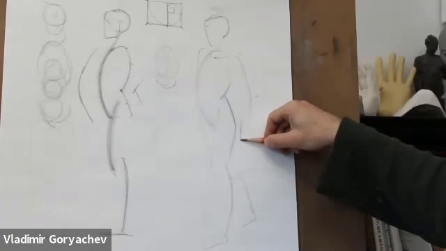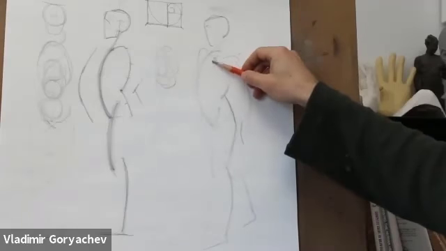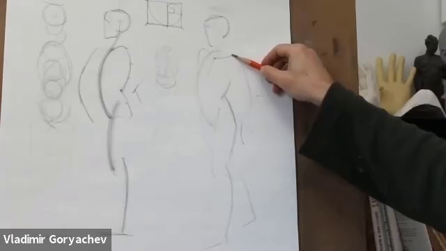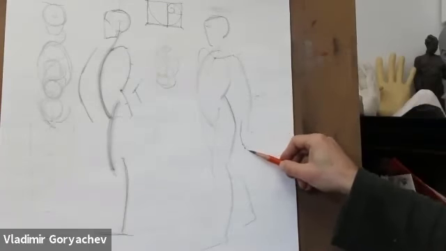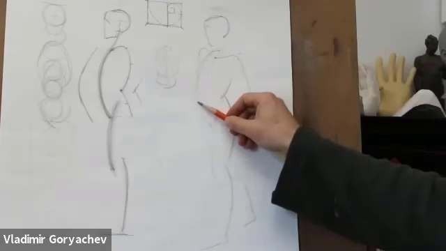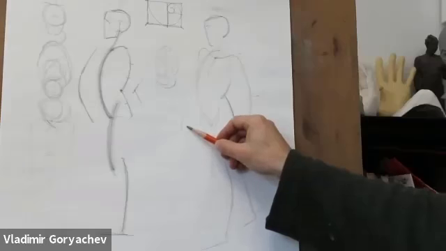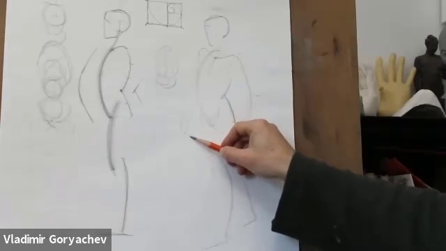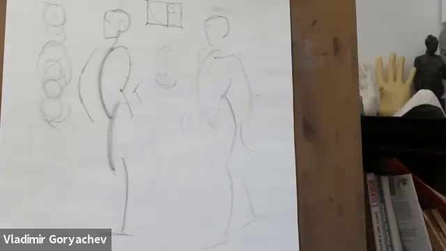And then the hand is 3/4, similar to the sternum and the collarbone. And of course, half of it is the palm and the other half of it is fingers. So that allows us to get general proportion and the rhythmic block-in of the gesture.